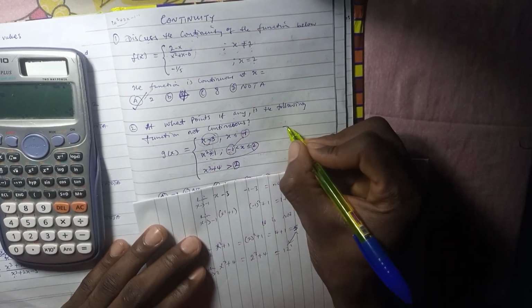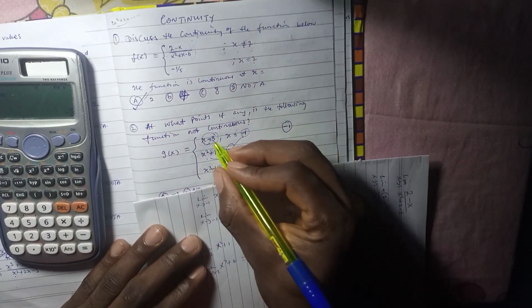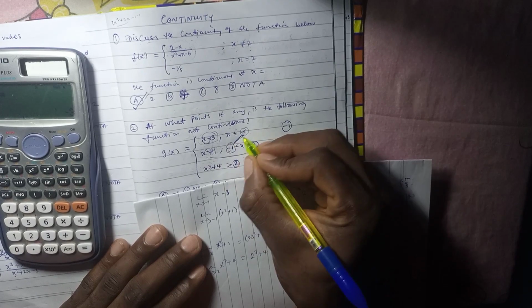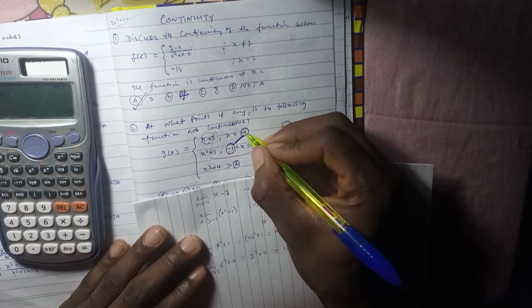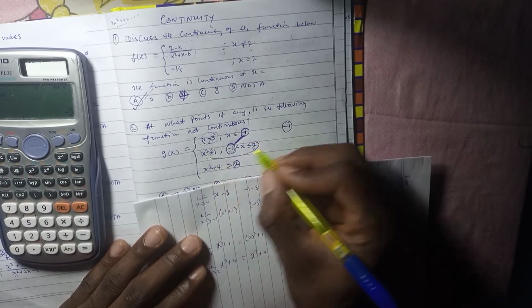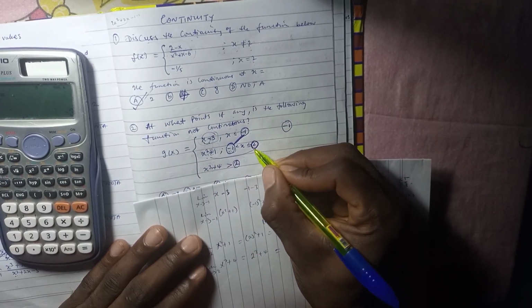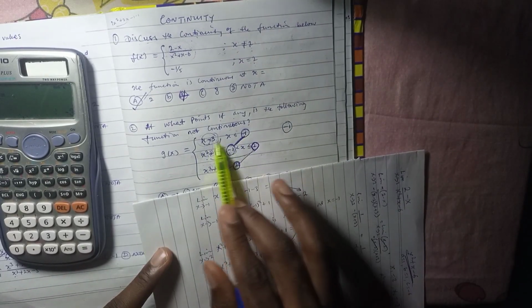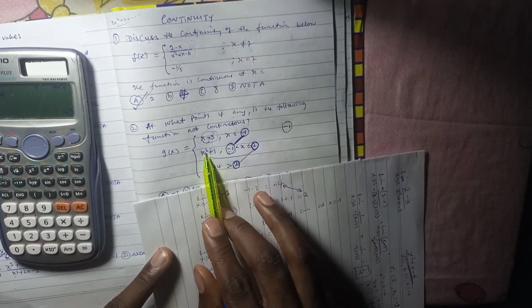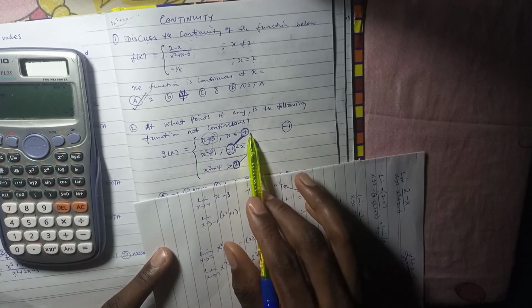So remember that at -1 we tested for this and this because they have -1 in common. So it means both of them should have the same value at -1, and again this one and this one have 2 in common. It means that both of them should have the same value for it to be what? Continuous. But at -1, this one gave another thing. At -1, this one gave another thing. So both of them are not continuous at -1.